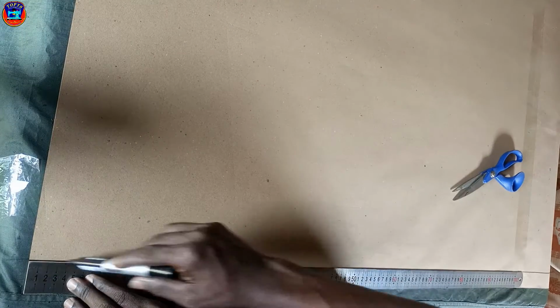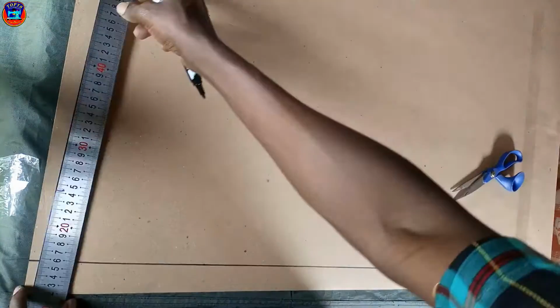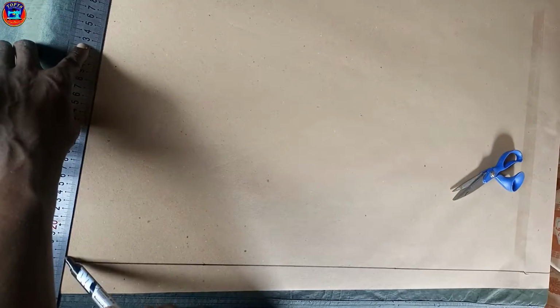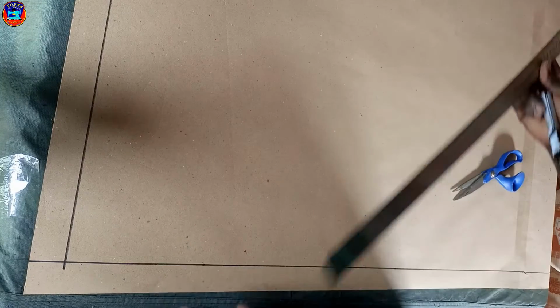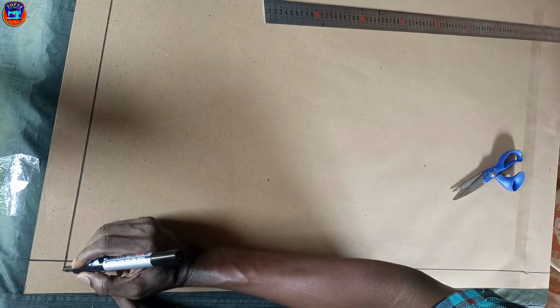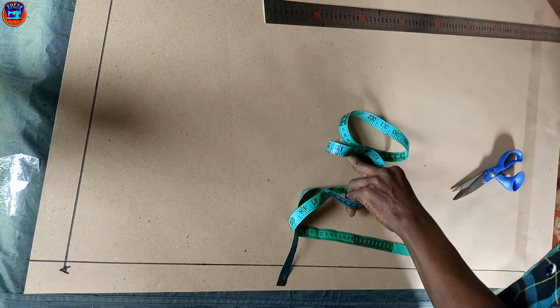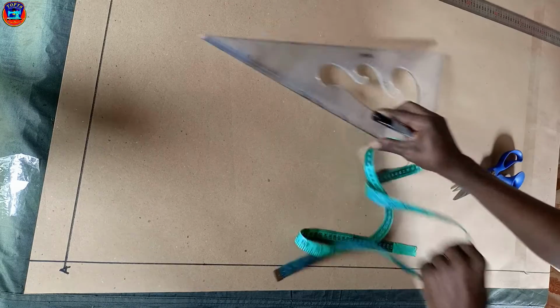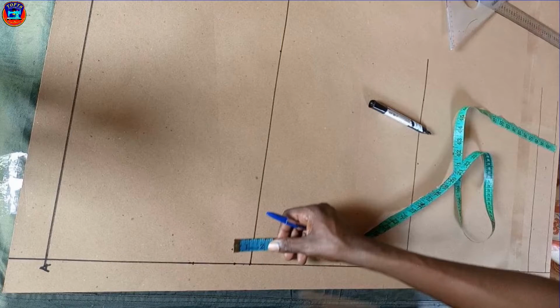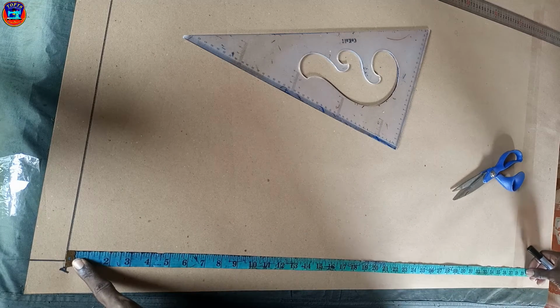I draw this one vertical grain line and also this horizontal line on top of my working pattern paper. Then I label this point A, which will be the starting point for most of my calculated body measurements. Next is to determine other horizontal lines that are needed in my trouser pattern drafting project. I will start by determining my trouser full length or the hemline.